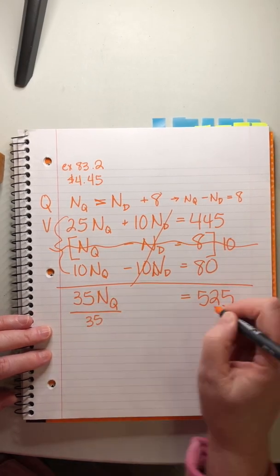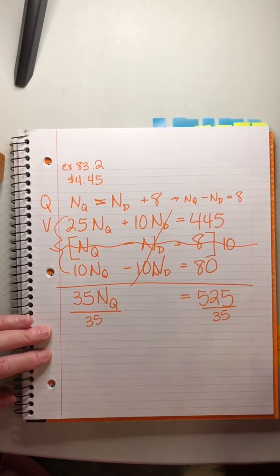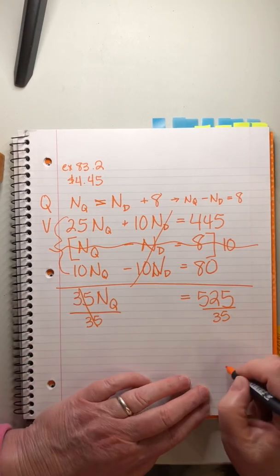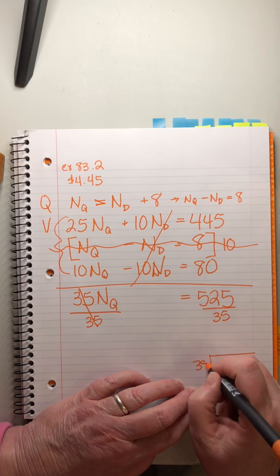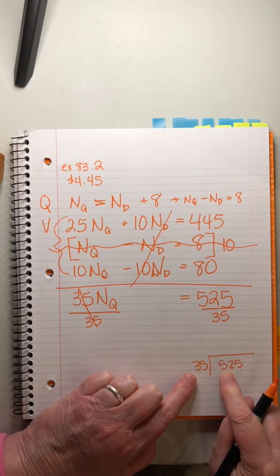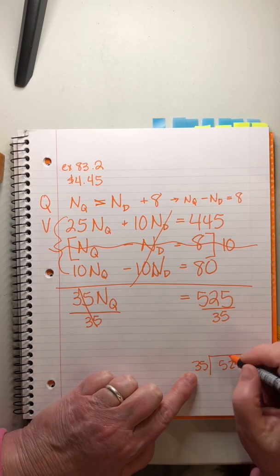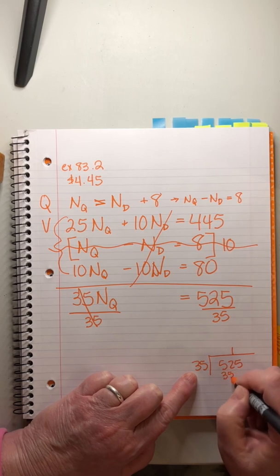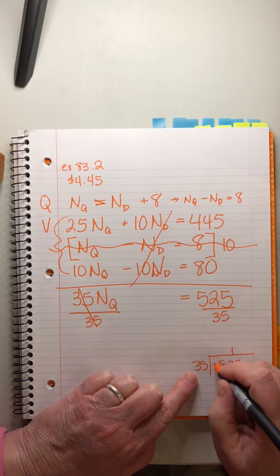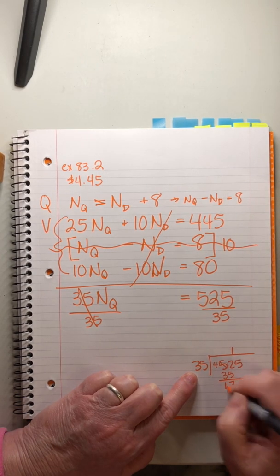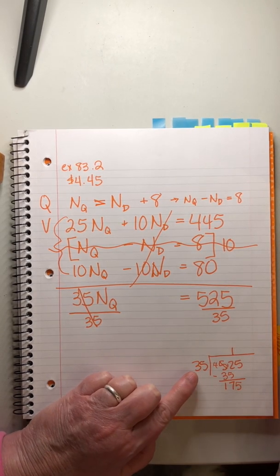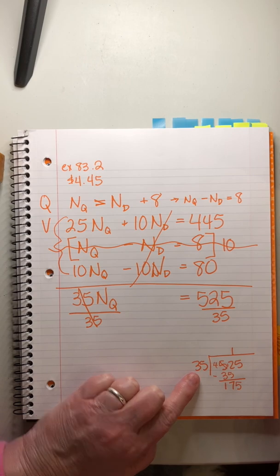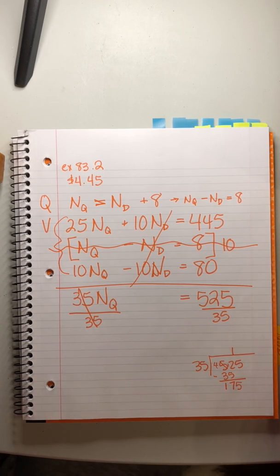Yikes. I see long division in my future, right? That's good. 525 divided by 35. Well, 35 into 5, no. 35 into 52 goes once. 17's left over. Bring down the 5. Okay, how many times would I guess 35 goes into 175?